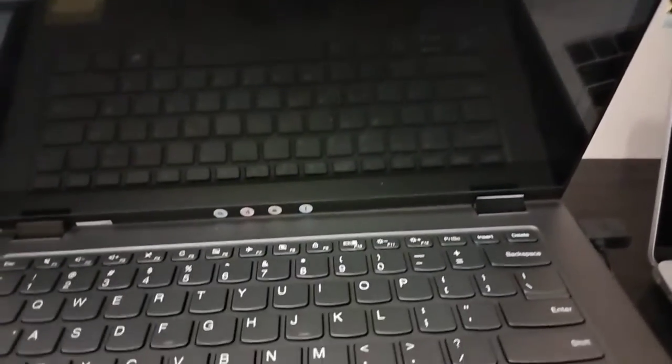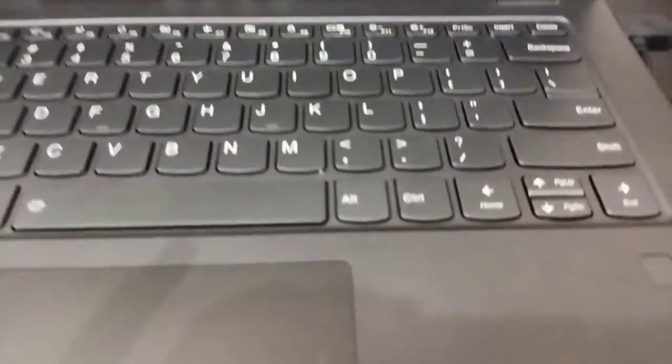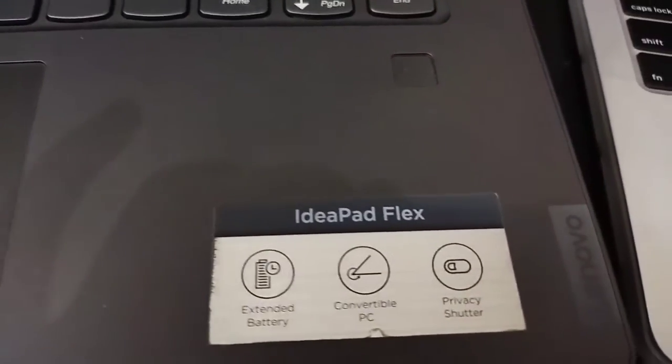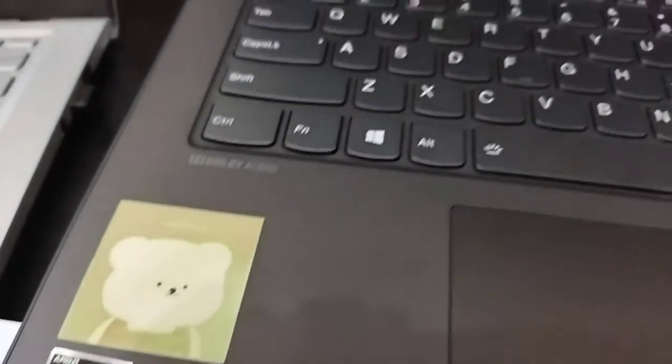Then we will move to another type from Lenovo. Here is the Lenovo IdeaPad Flex 5i. This type is 2-in-1 because it can be flipped like a tablet, and of course it is a touchscreen laptop. This laptop already has Ryzen 7 and it is sized at 14 inches.